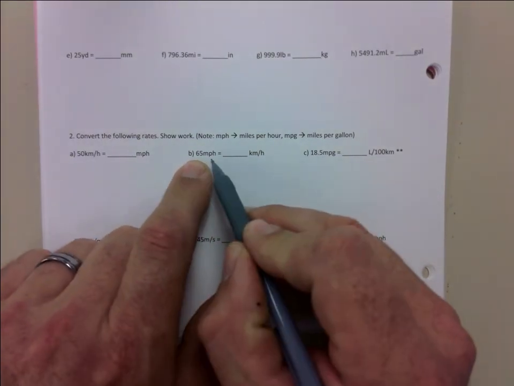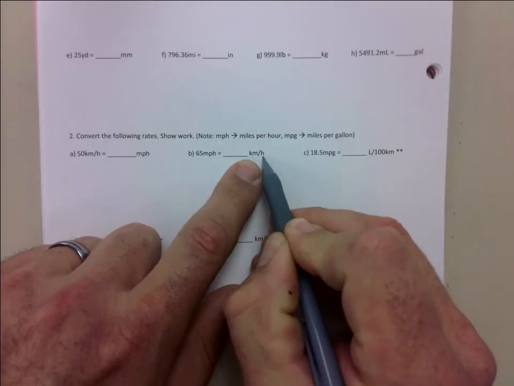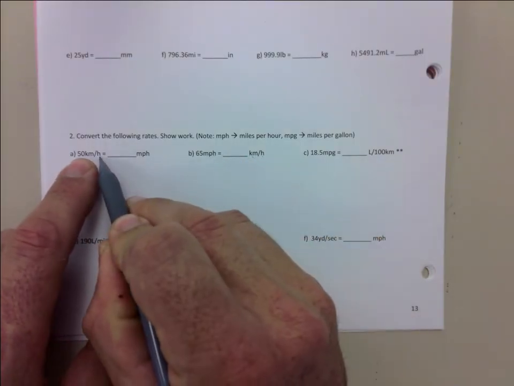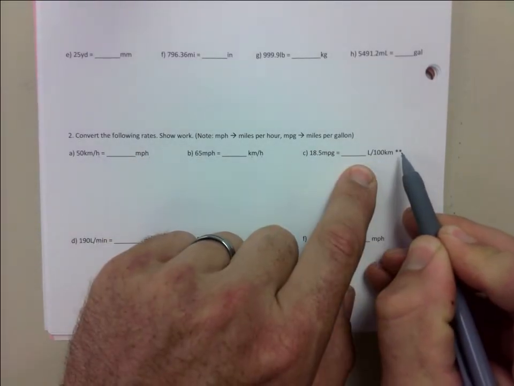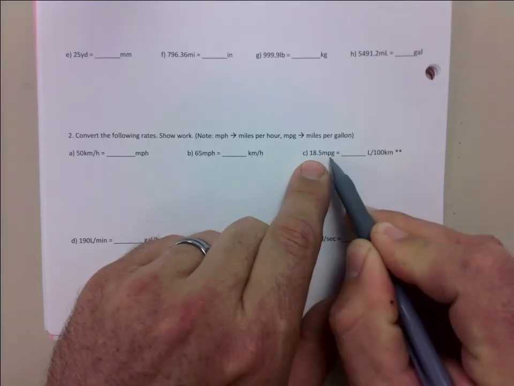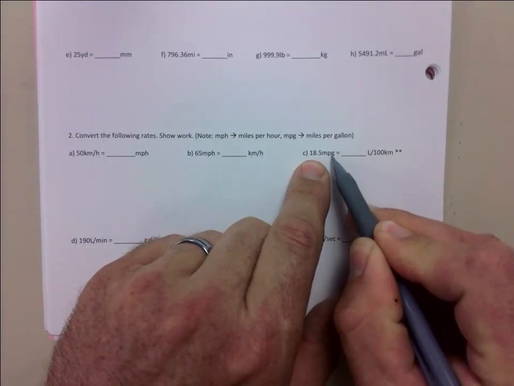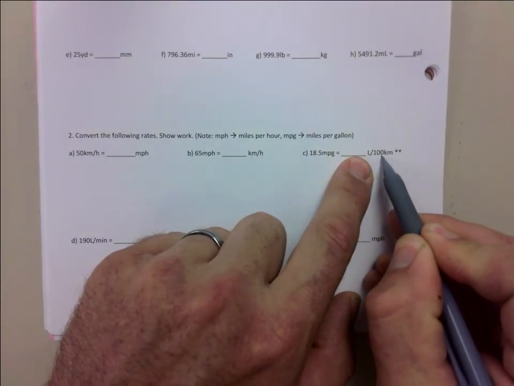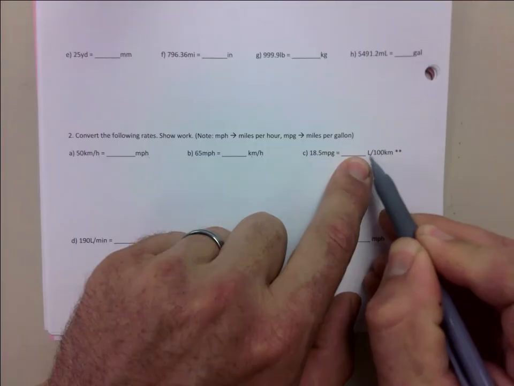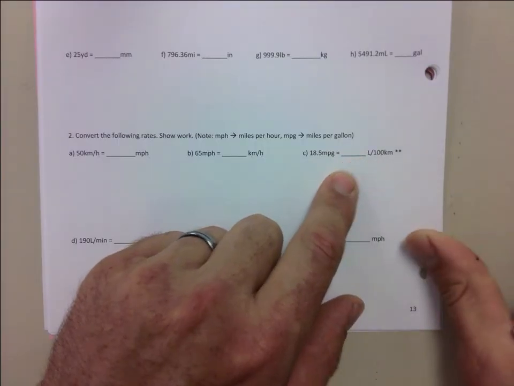So I don't know if you noticed, miles per hour, kilometers per hour, everything is from a unit rate to another unit rate. But then all of a sudden, you have the little 2-star question. You go from a unit rate, like miles per gallon, all of a sudden to liters per 100 kilometers. What's going on there? So this one just requires a little bit of extra work to get there.